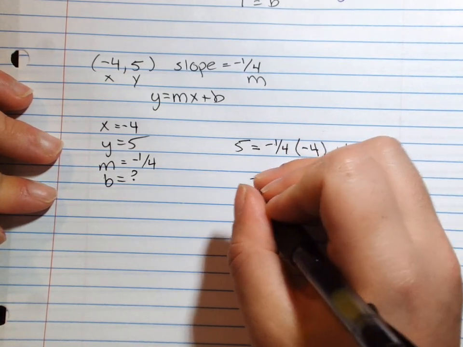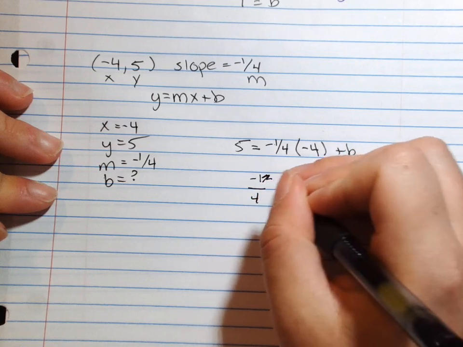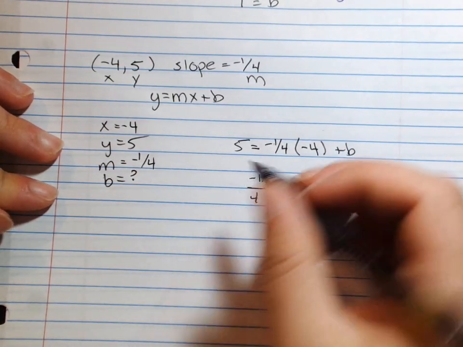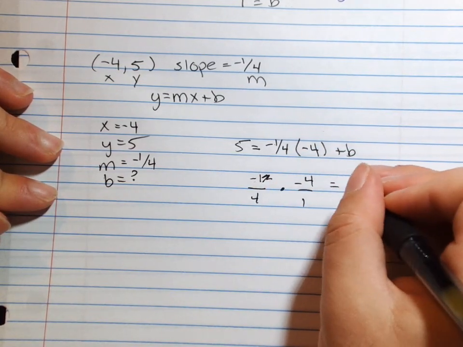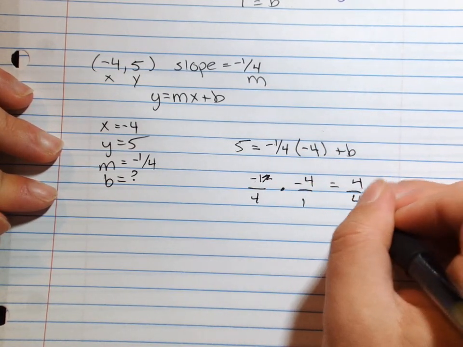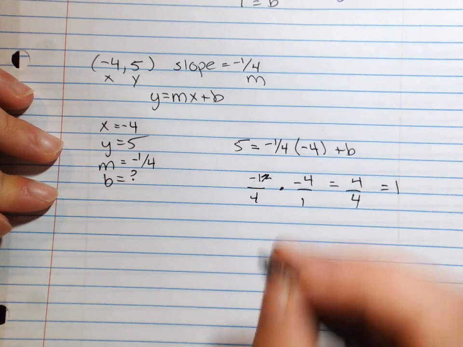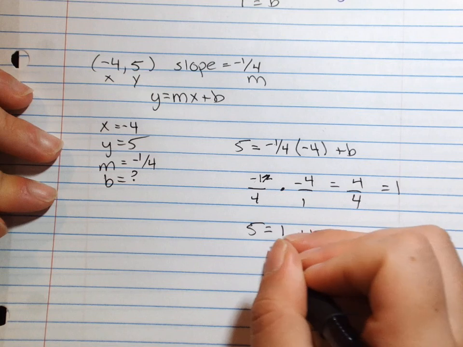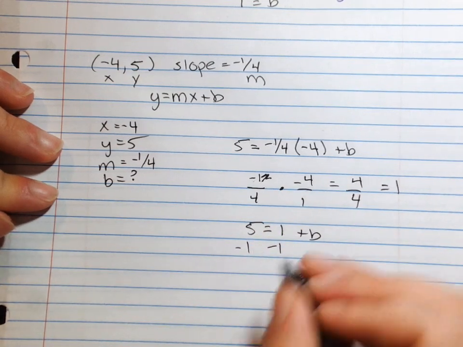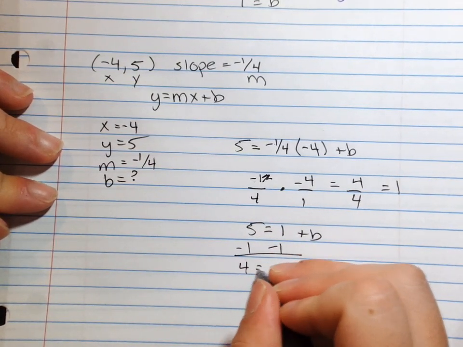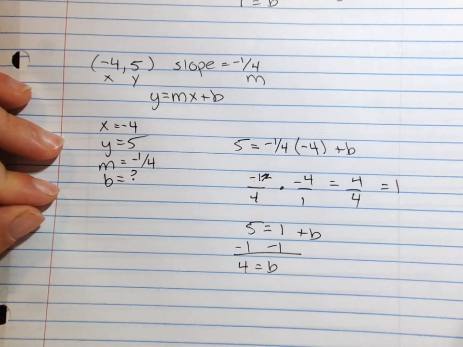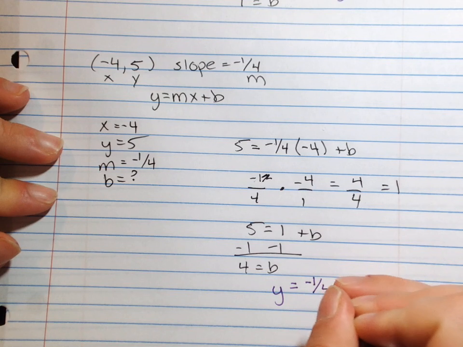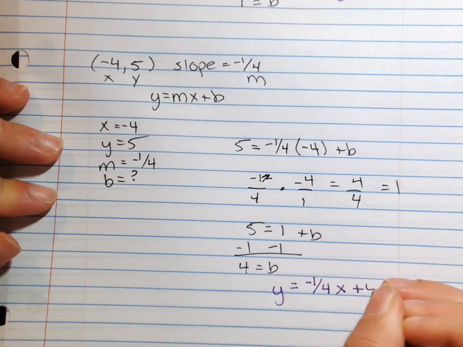Negative 1/4, I'm going to write like this, times negative 4 over 1. Negative 1 times negative 4 is 4. 4 times 1 is 4. 4 divided by 4 is 1. So 5 equals 1 plus b. Subtract 1 from both sides. 4 equals b. And I'm going to write my equation as y equals negative 1/4 x plus 4.